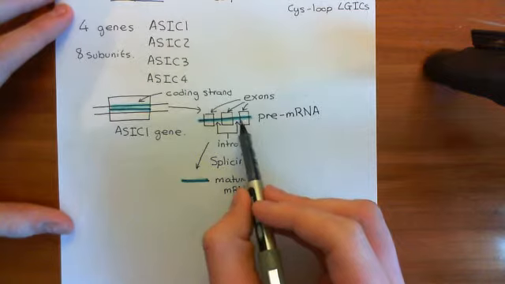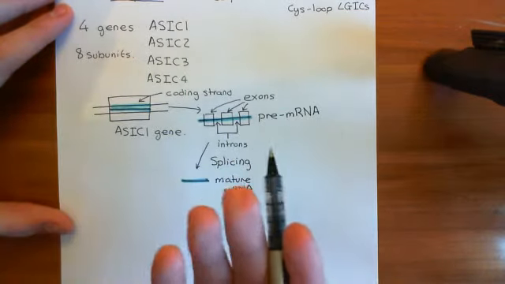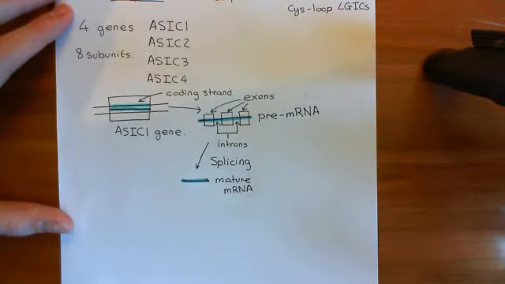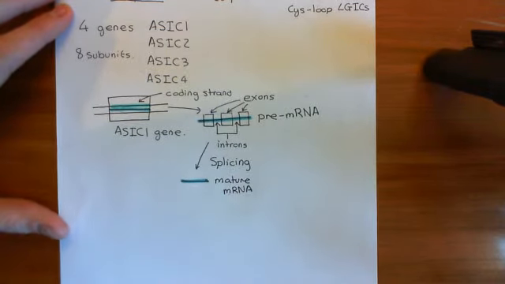So little small exons where you can include them, or you could just chop them out, basically. And if you include them, you'll get a slightly longer protein when you finally translate the mature mRNA. And if you don't include them, it won't harm you. You'll still get a functional protein.